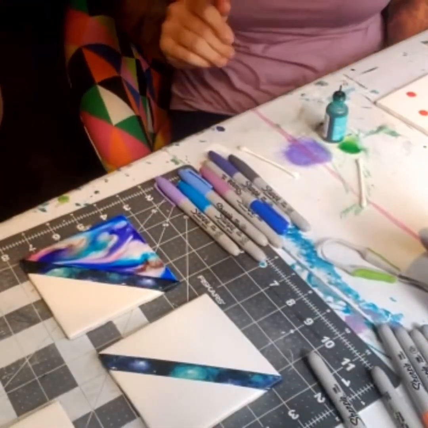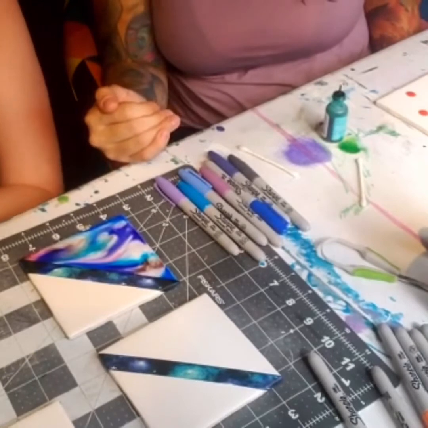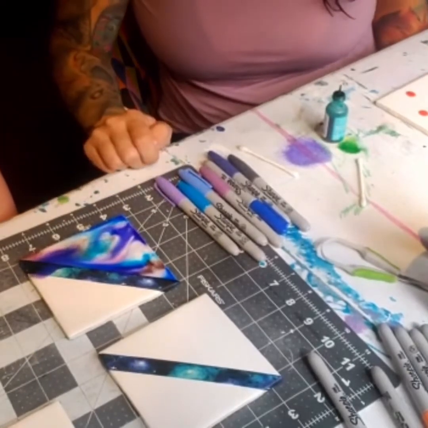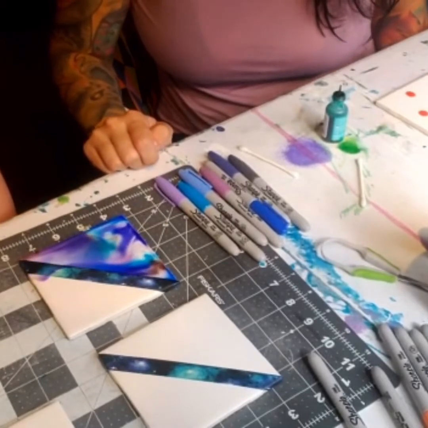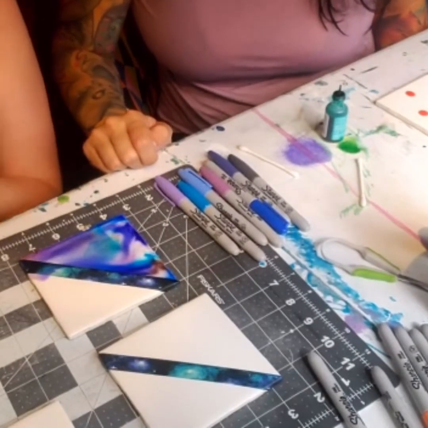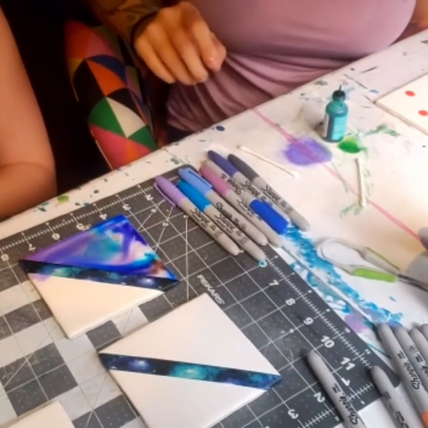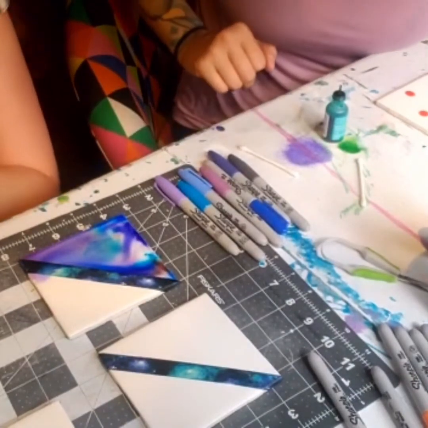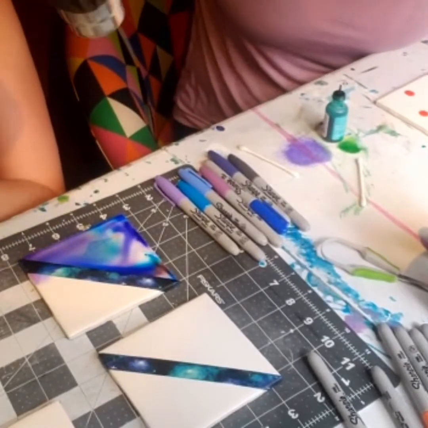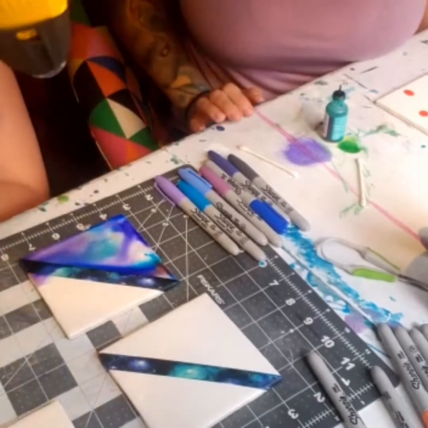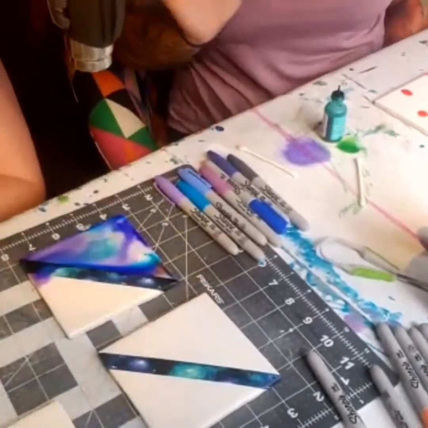Okay, what do I do? You can even blow it around with your mouth first, since it's kind of coming out. Yeah, that looks cool. Oh no. Okay, let's hit it with the heat gun. How do I do it? Turn that on. Don't get too close, but enough to move it around if you want to move it around, or just to get it to dry.